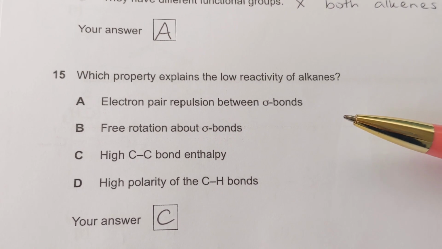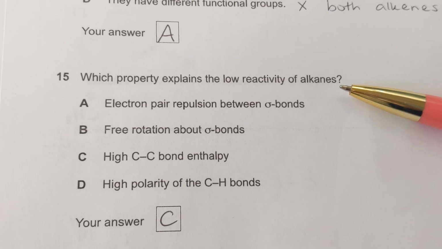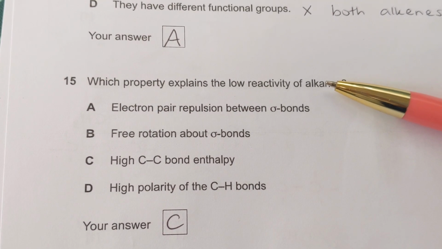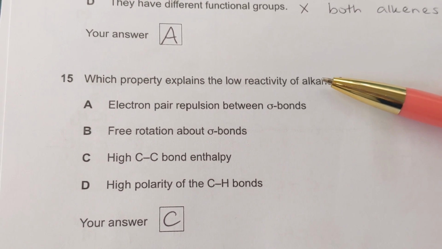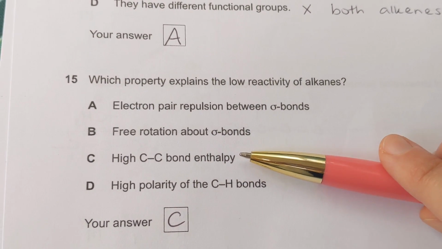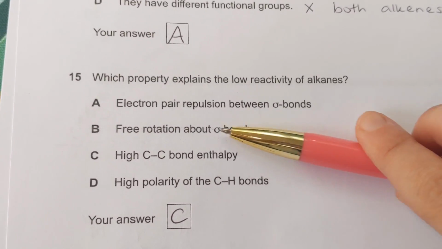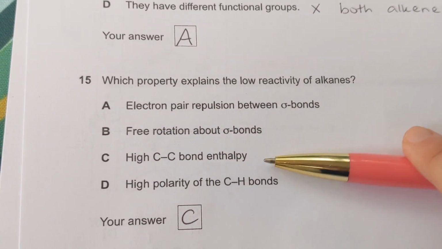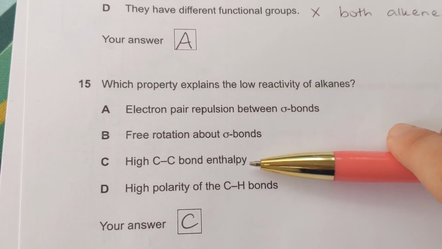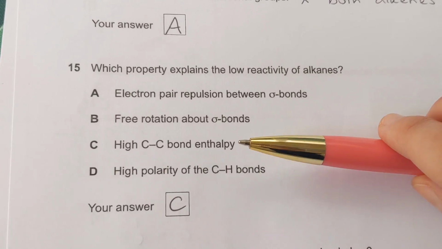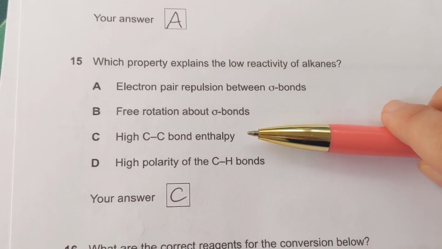Next question, which property explains the low reactivity of alkanes? When a question is asking about low reactivity, it's nearly always to do with a high bond enthalpy. So if it takes a lot of energy to break the bond, then it's not likely to react, or it will do that a lot more slowly.